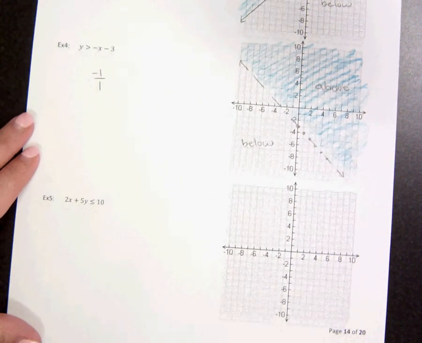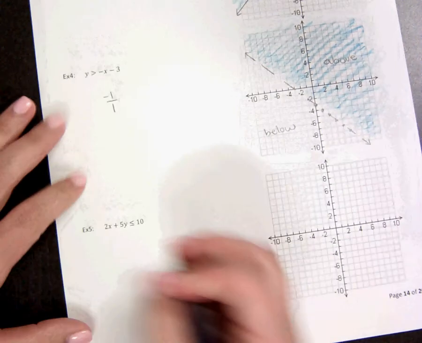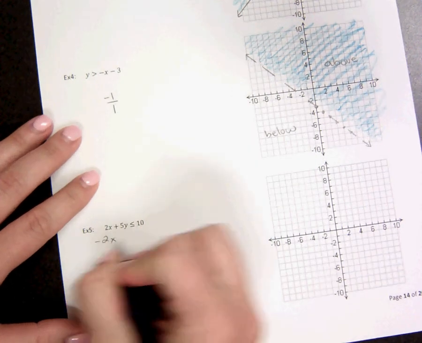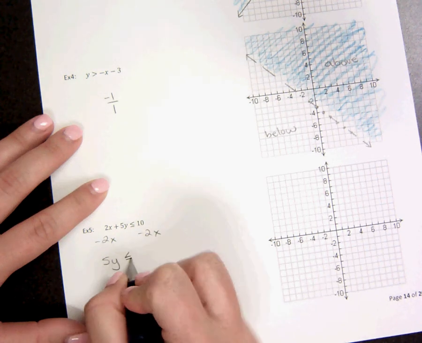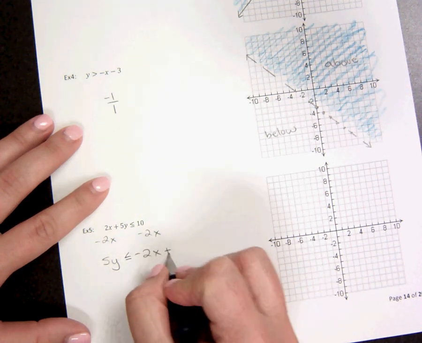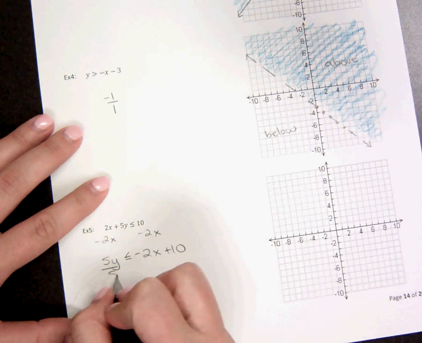Let's look at example 5. Back to standard form, we're going to have to solve for y on this one. So I'm going to move 2x to the other side. That gives me 5y is less than or equal to negative 2x plus 10. Divide by 5.